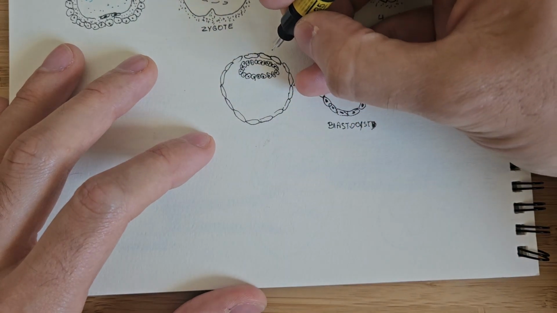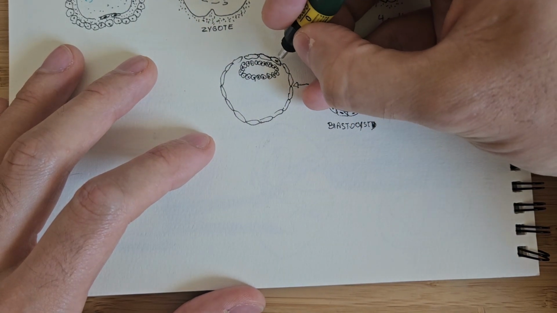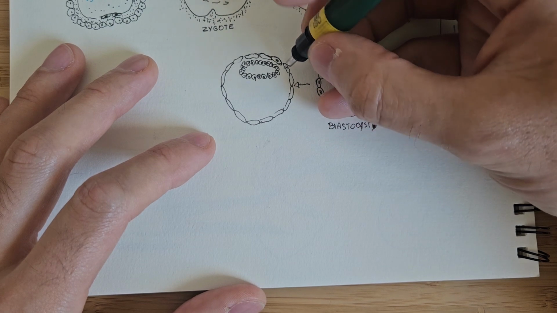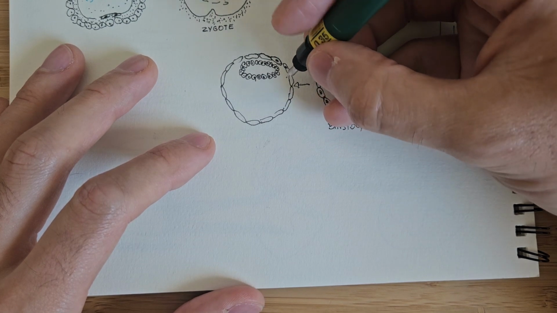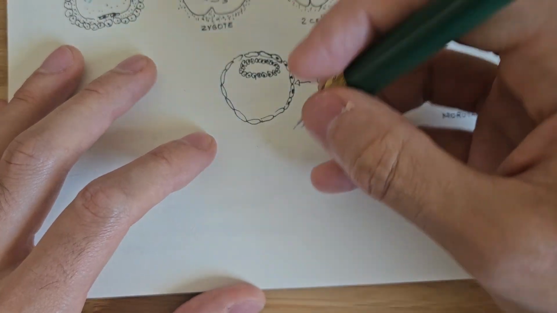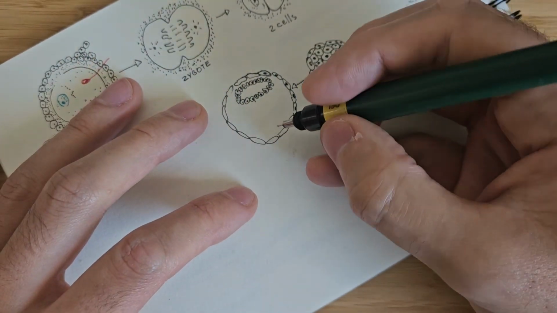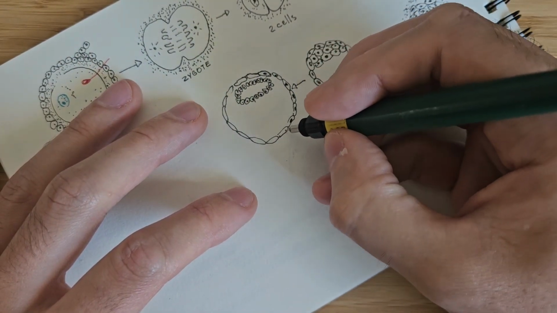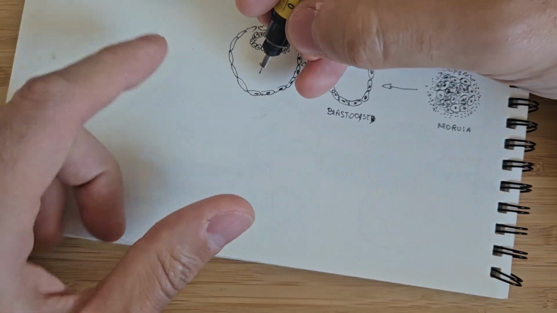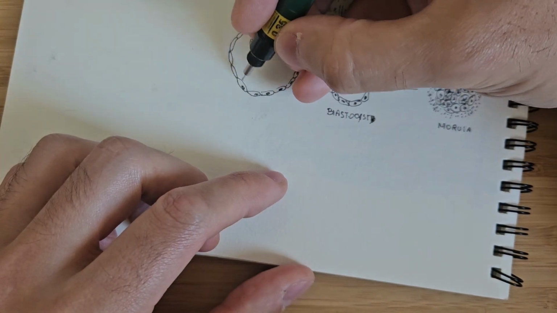Okay, so let me just finish this part. Oh, and these cells are the beginning of the embryonic ectoderm. I almost forgot to mention this. The cells opposite then will transform into amniotic epithelium.